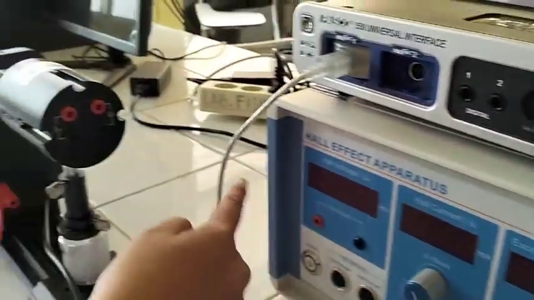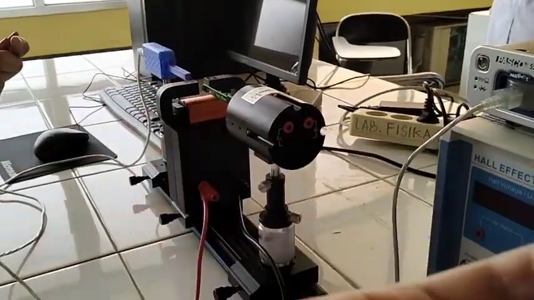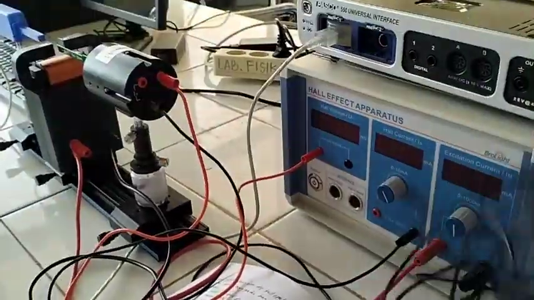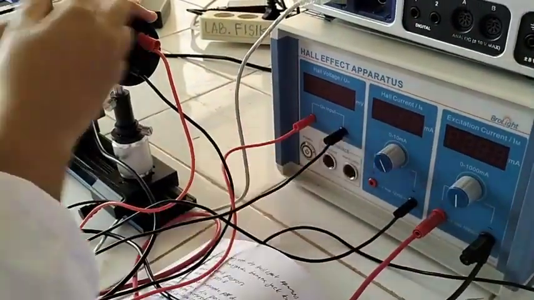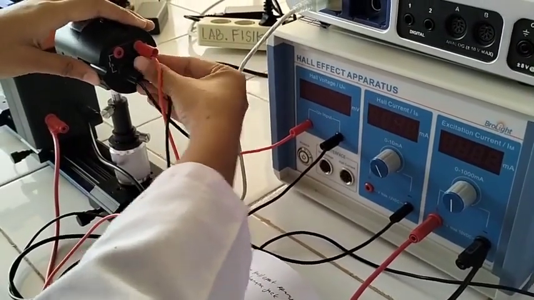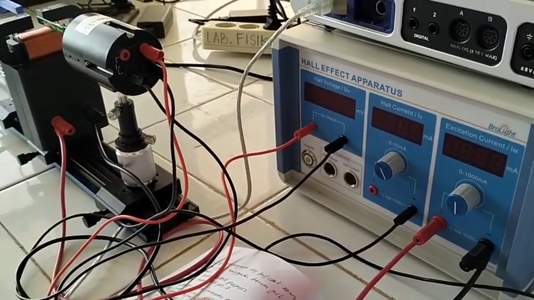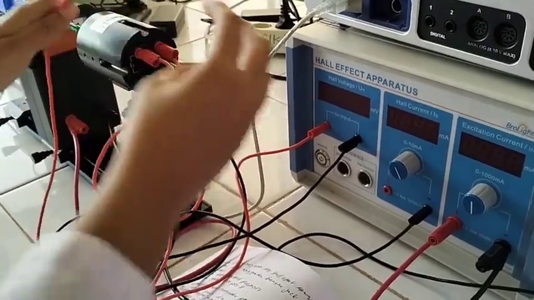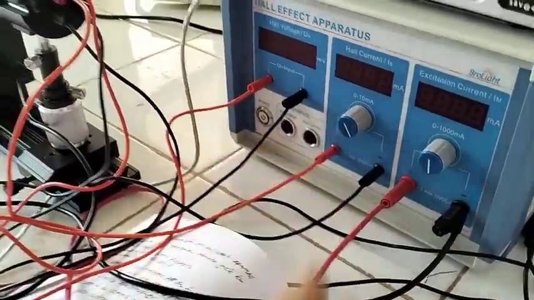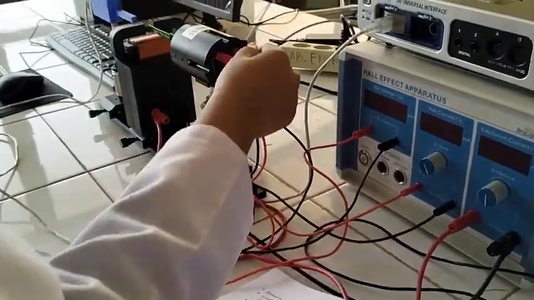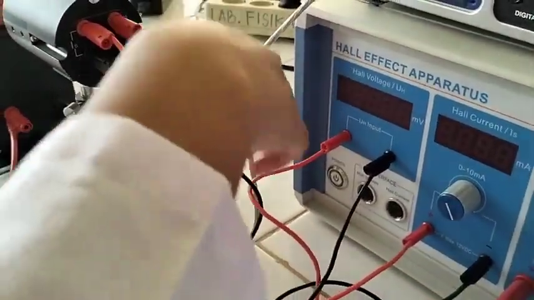3. Connecting the extension cable PS 2500 between the two axis magnetic field sensor PS 2162 and the port for on the universal interface 550. 4.